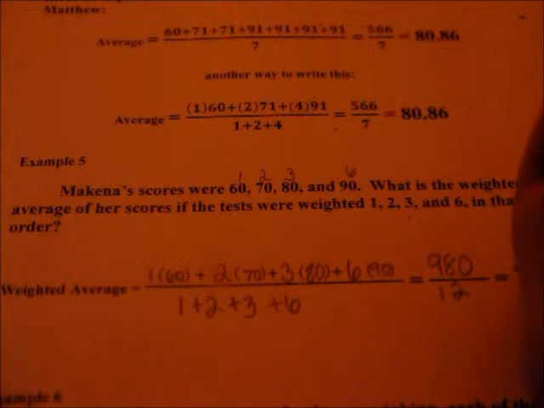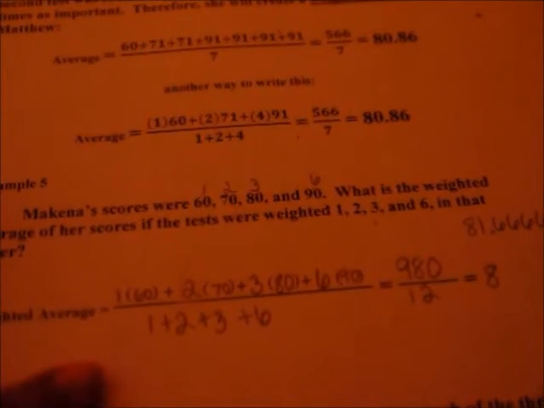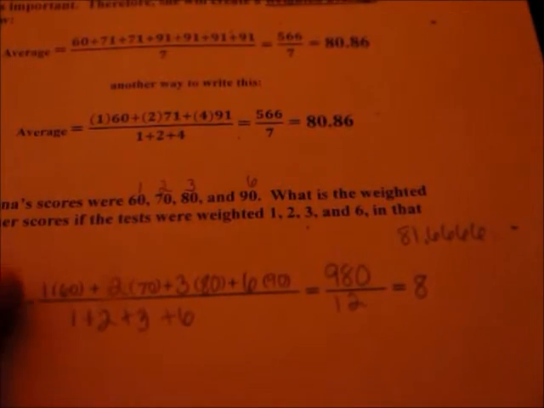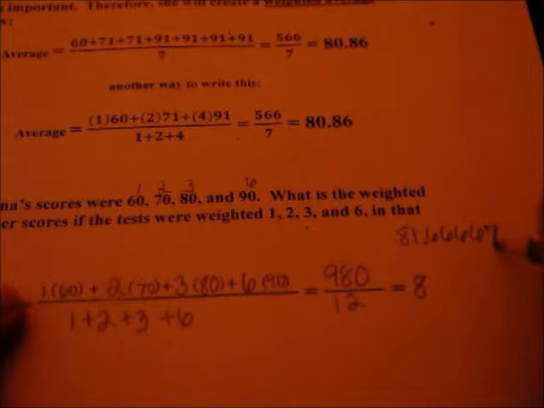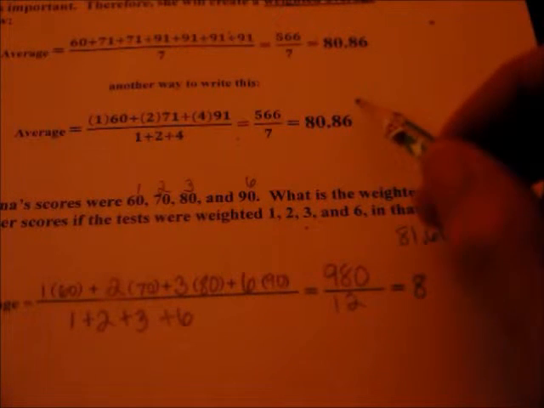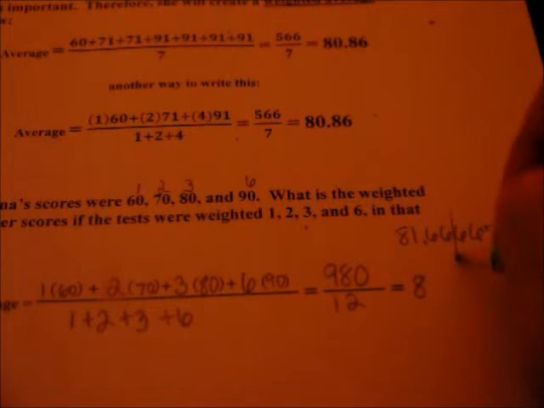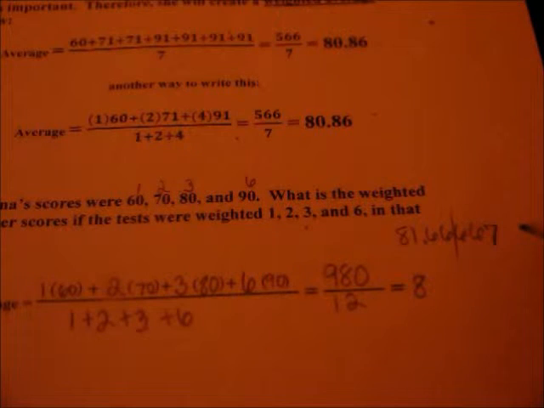81.6666666. Okay. So basically, in my calculator display it says 81.666... It just keeps going, right? So we know, actually, then it goes to a 7. I do want to talk about this calculator display here, because I see a lot of people, when they want to round that, they just cut off the back end, and we can't do that. So above, they rounded to the nearest hundredth, so we'll do that as well.